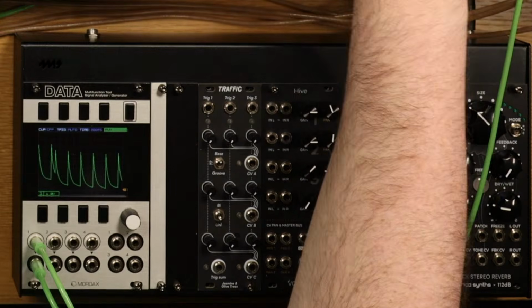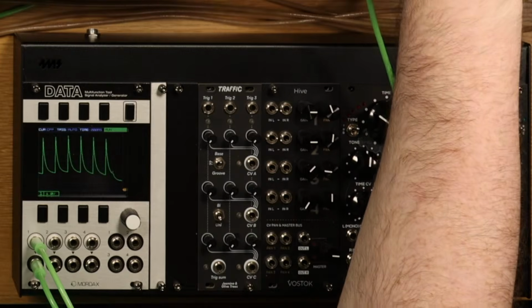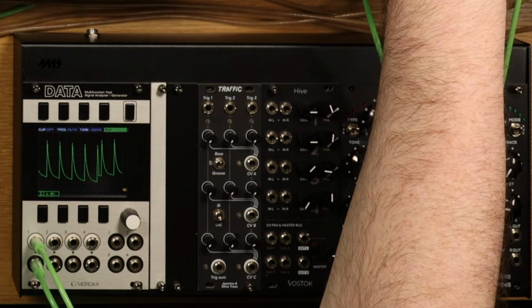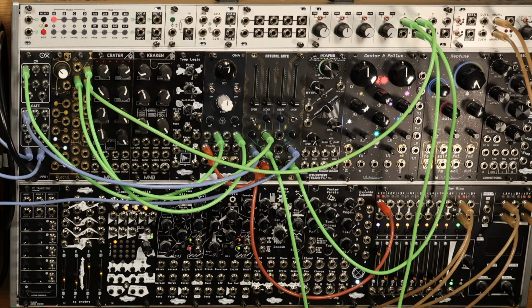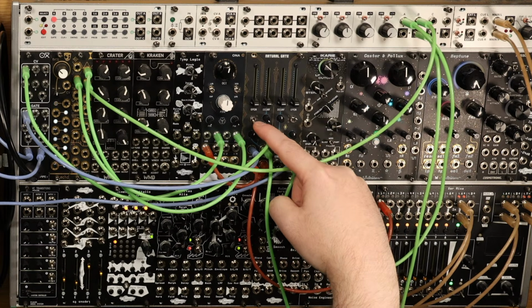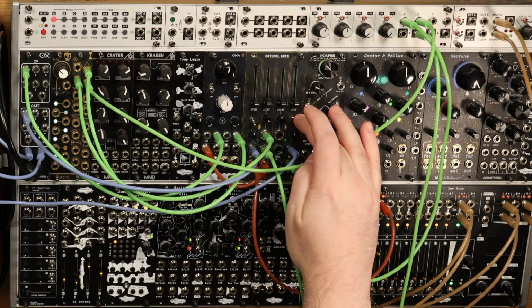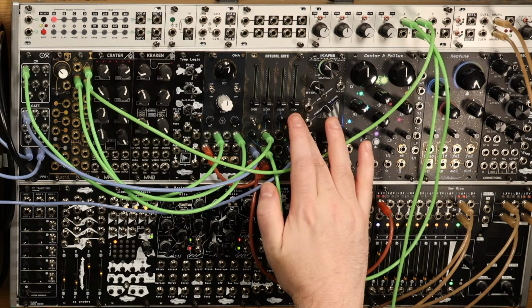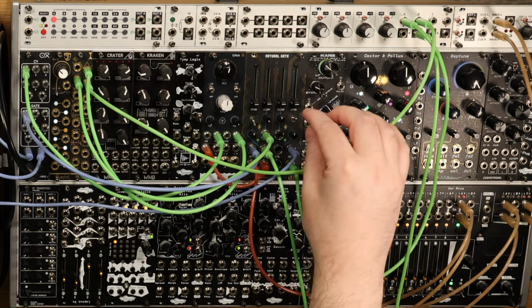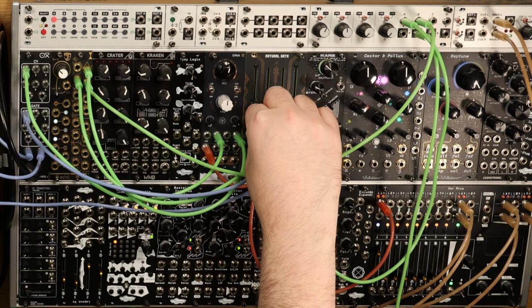Let's try some different combinations of the internal envelope here, because we are hitting both sides. Let me make sure I'm looking at the right case. Yeah, so right now we've got the medium setting envelope on the channel that we're sending the audio into, and the most intense attack on the control signal. So let's try maybe using the soft setting on the left side.